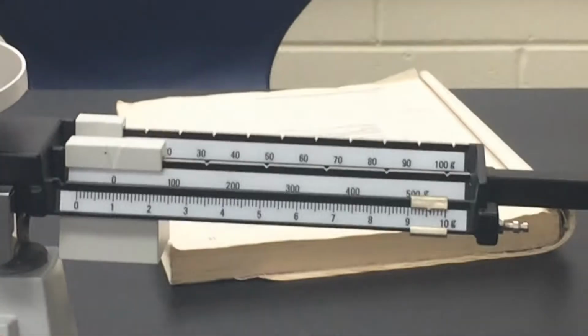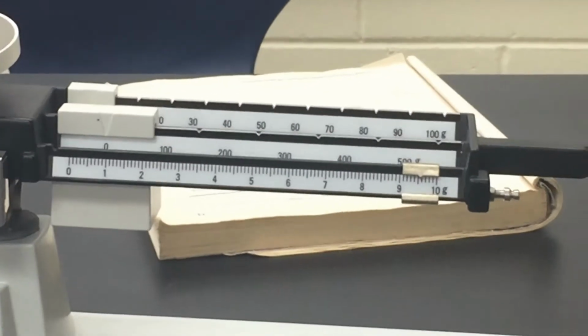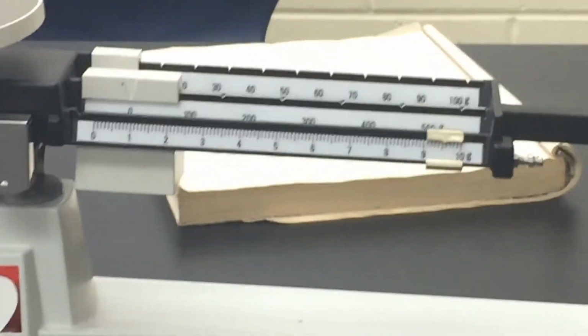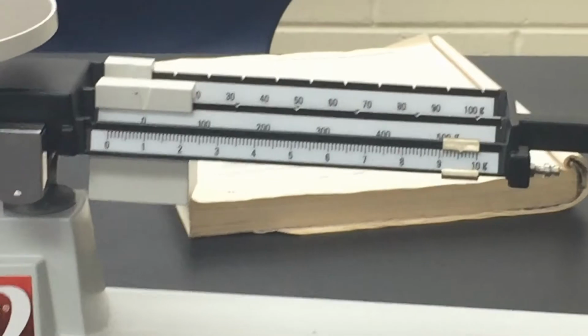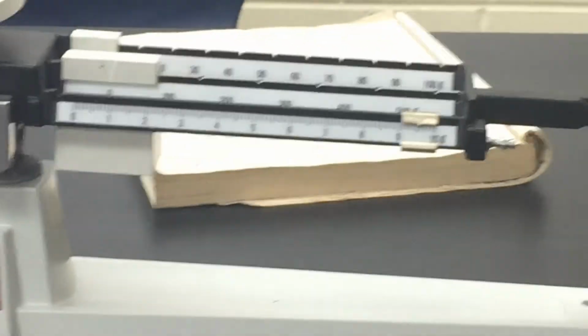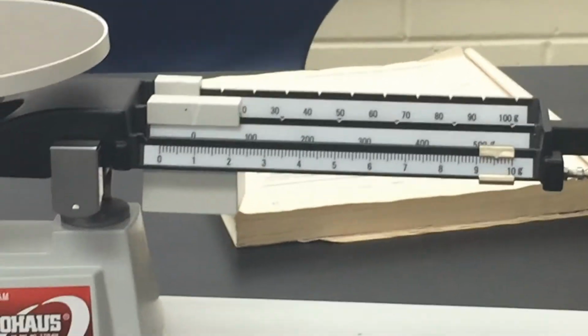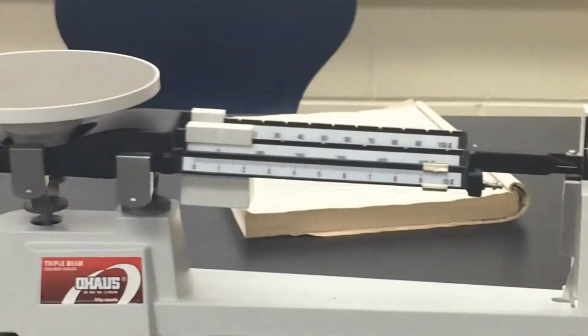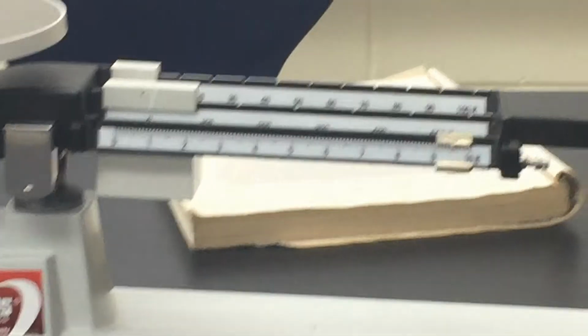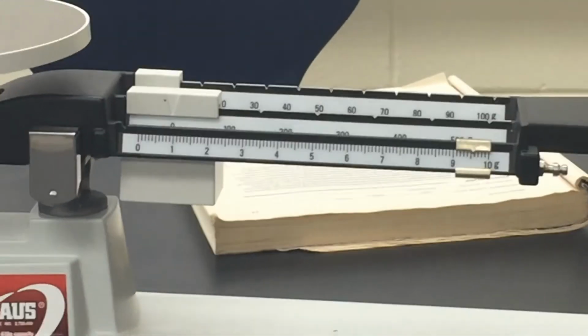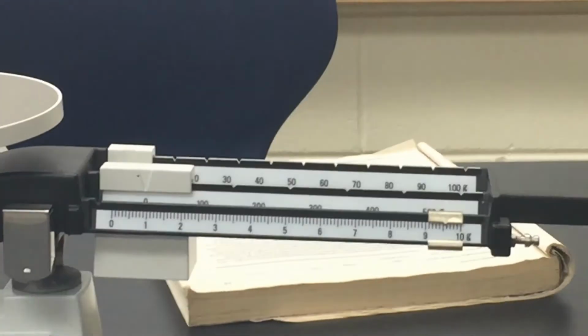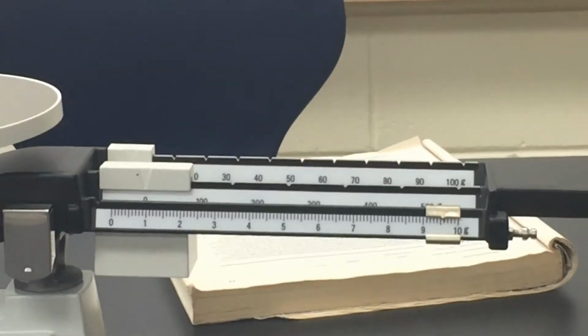There is a scale in the middle that can measure masses up to 500 grams. And then there is a scale in the front that can measure masses between 0 and 10 grams. Of the 3 scales, you will notice that only the scale in the front has subdivisions between intervals. So when we find the least count on the triple beam balance, we will use the scale in the front.